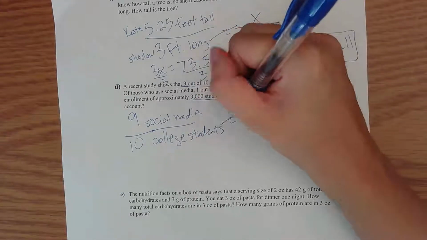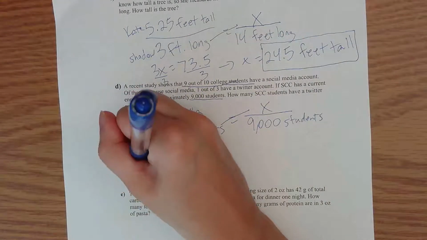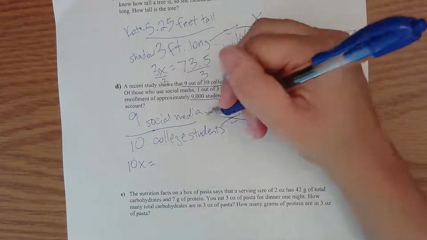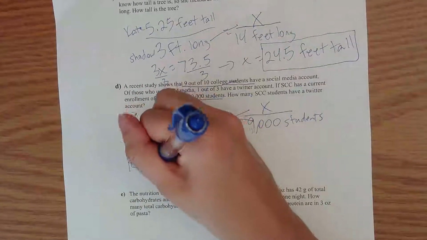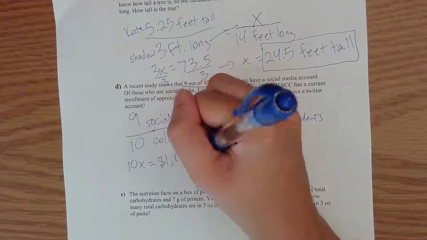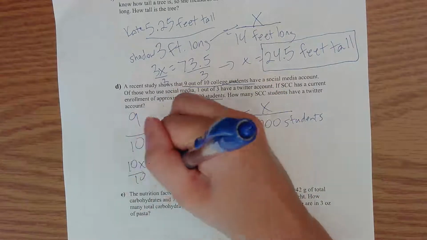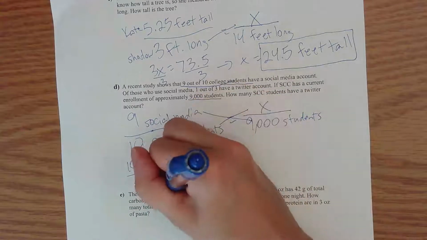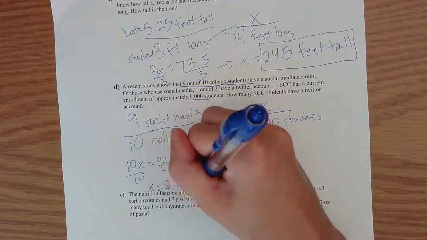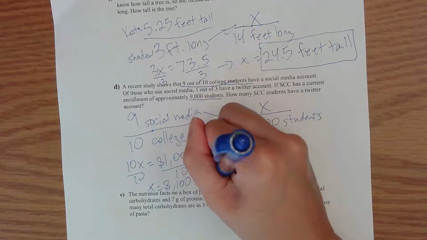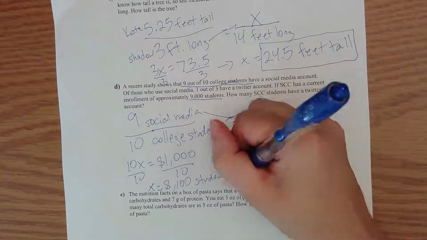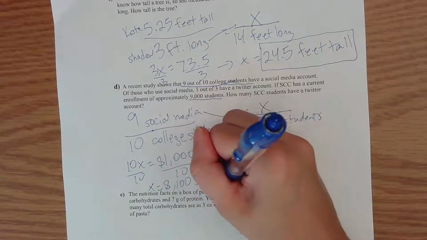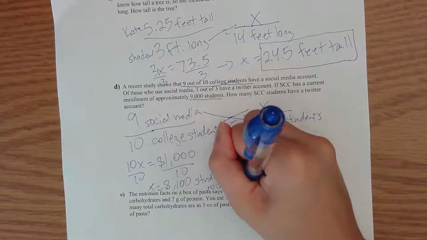So to cross multiply, I'll have 10 times x, which is 10x. And 9 times 9,000, which would be 81,000. Okay? To solve for x, I'll divide both sides by 10. So then I'm going to have 8,100 students that have social media.